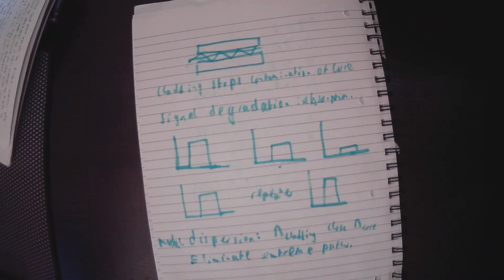So this means that paths that are much longer than the shortest possible path do not exist, and the lengths of the paths are relatively in the same range, which decreases modal dispersion.